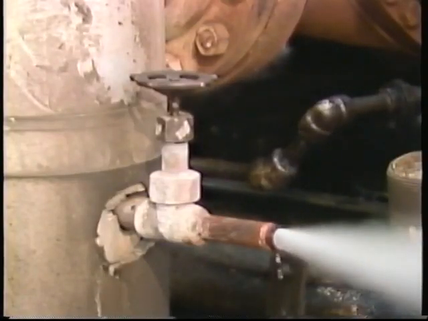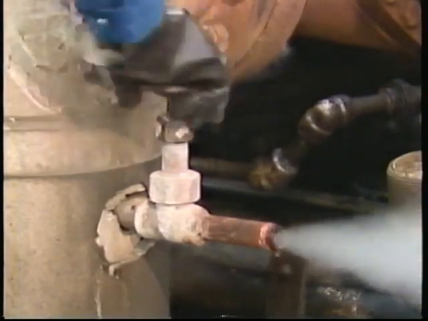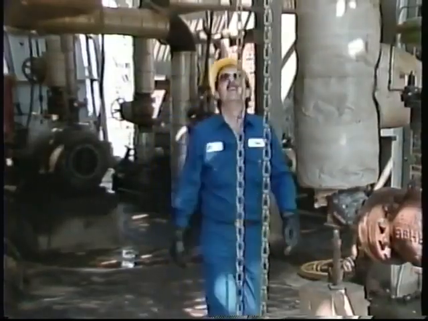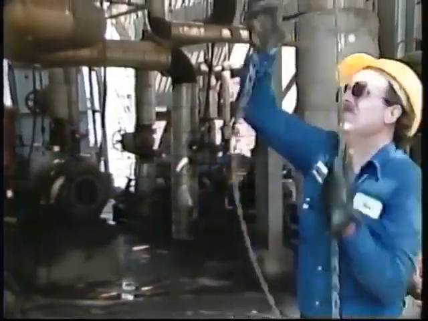Typically, after a few minutes, only steam and no condensate will come from the drains. Then you can close the drain valves and fully open the exhaust block valve.